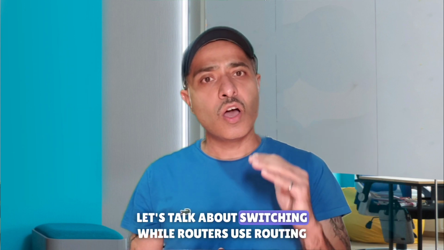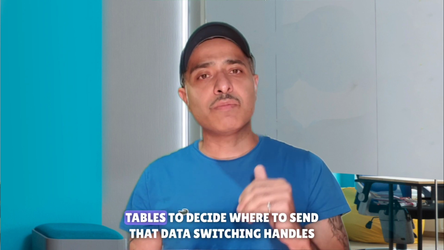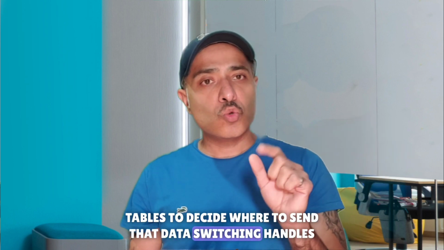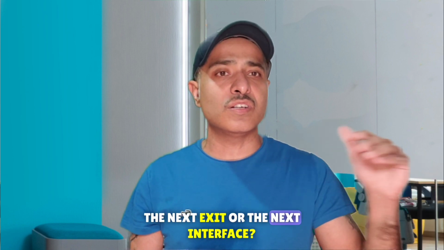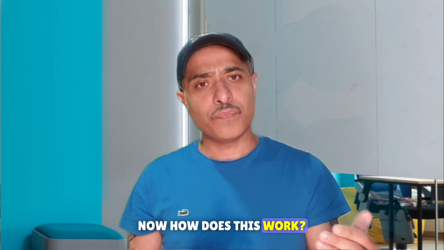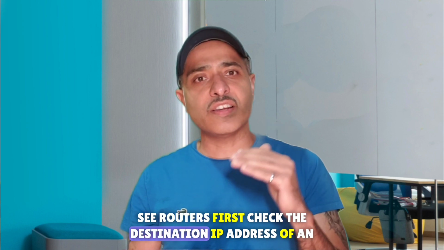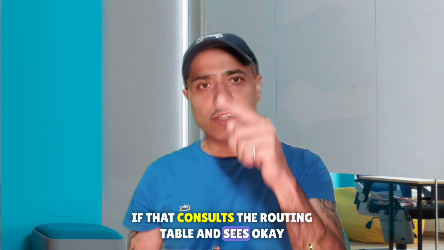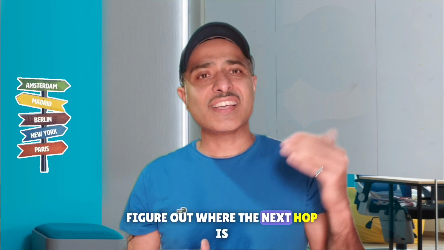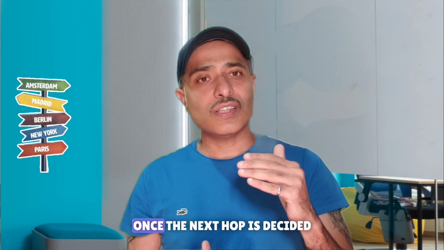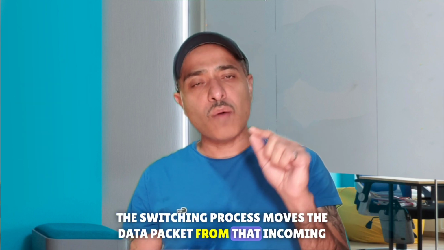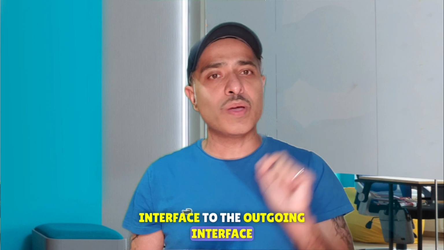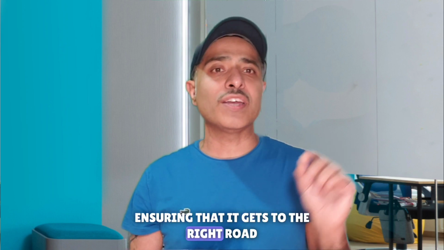Now, the switching process within routers, a very important concept. Let's talk about switching. While routers use routing tables to decide where to send that data, switching handles how that data gets forwarded out the next exit, or the next interface. Now, how does this work? See, routers first check the destination IP address of an incoming data frame. It then consults the routing table to figure out where the next hop is. Once the next hop is decided, the switching process moves the data packet from the incoming interface to the outgoing interface, ensuring that it gets to the right road.